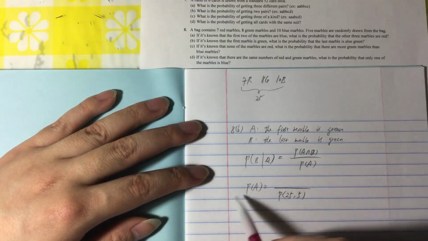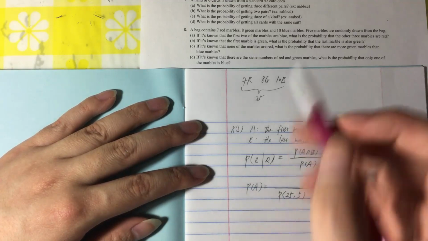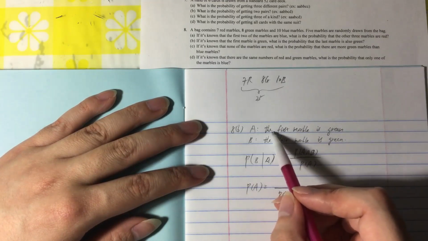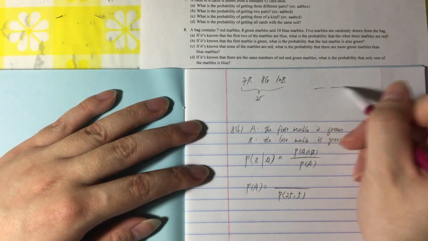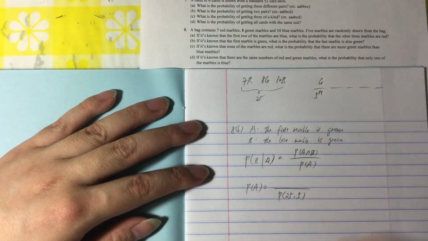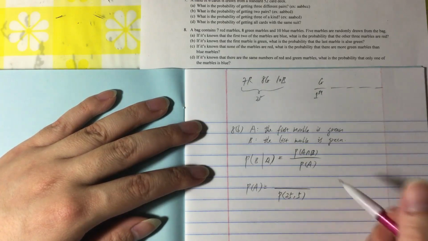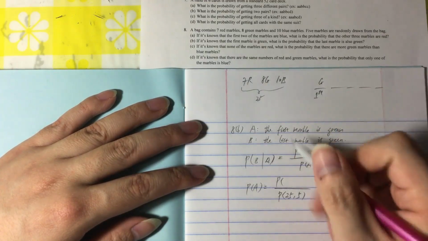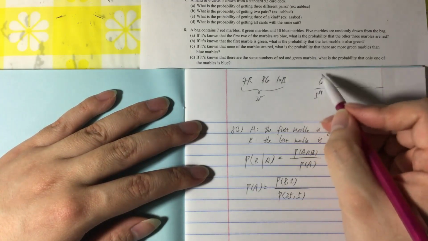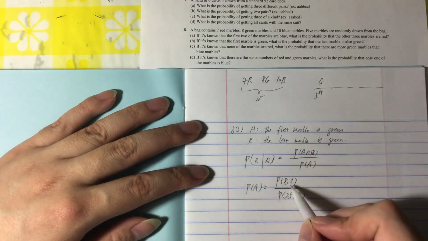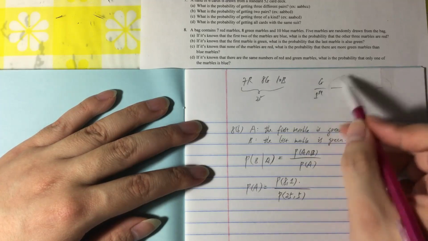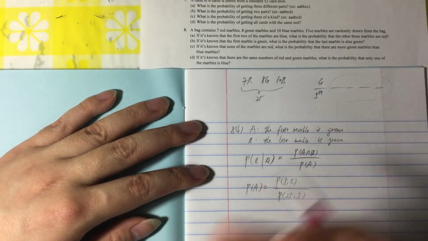For the numerator, the number of favorable outcomes, what we want is probability of A. Probability of A represents that the first marble is green. We only care about the first one. So for the first marble, we are choosing 1 green marble out of 8. That's the number of choices for the first green marble. Order matters, so that's permutation. Then for the other 4 marbles, we don't care. They may or may not be green.